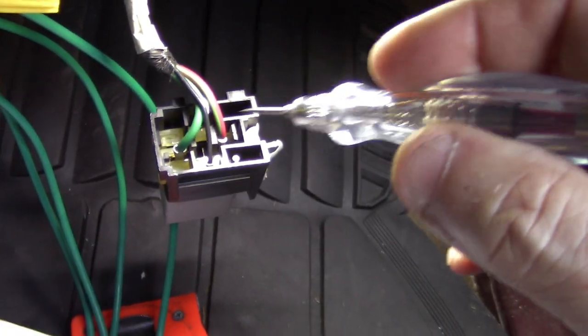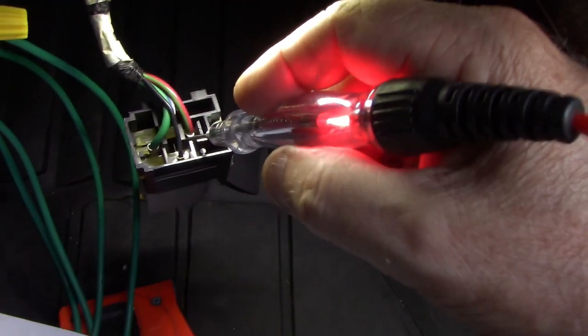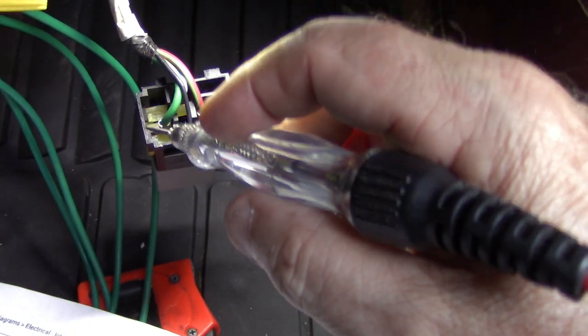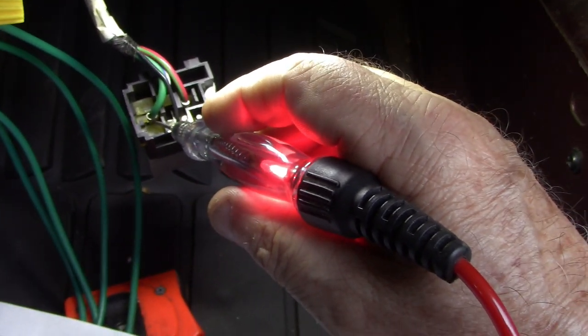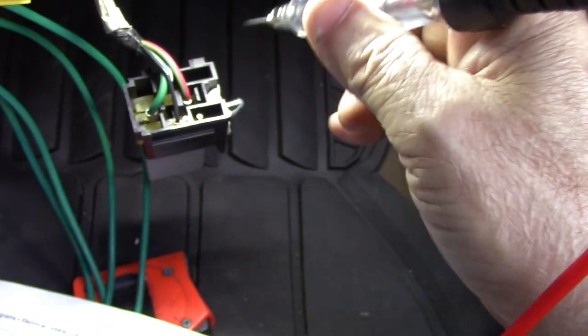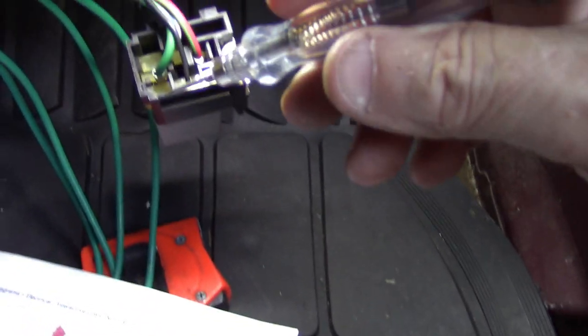Okay, and like I said, we've got power coming in right there, and if that relay closed, we'll have power over here. And we do. Okay, and we can just test, we know what we have to have power there. And then this wire, don't get yourself confused.